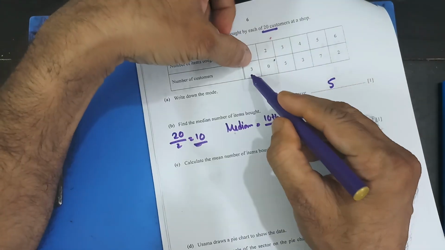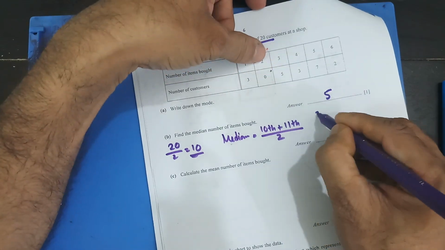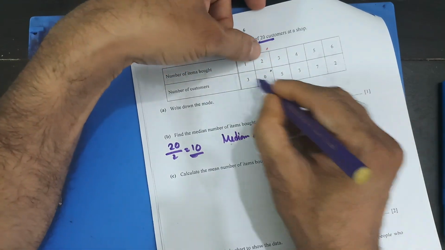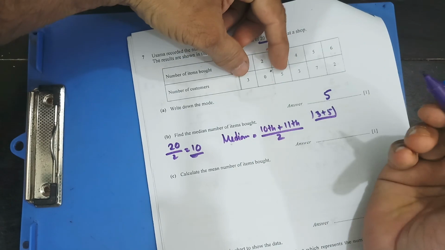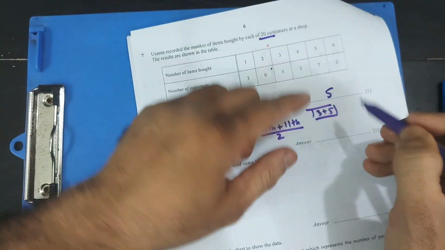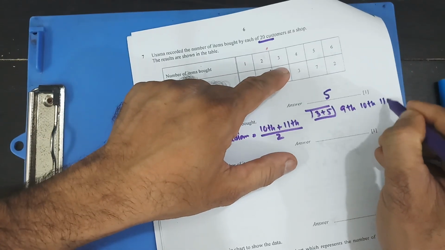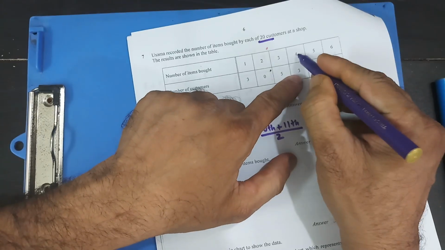Okay, so 3 plus 5, that's 8. So over here there are 8 terms, and then 9th, 10th and 11th, that's the ones who bought 4 each.